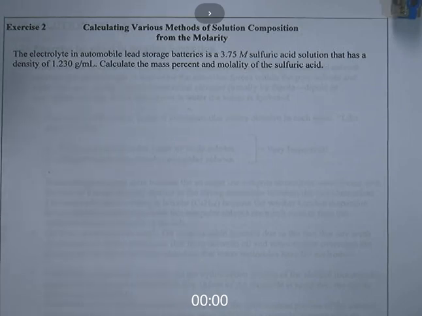And it has a density of 1.23 grams per milliliter. So the entire solution has a density. That's a combination, by the way: when you have an acid solution, it's in a solution of water. They don't say water, but that's assumed that you know that. So now you do know that. So the density of the entire solution of the sulfuric acid in water is 1.230 grams per milliliter.